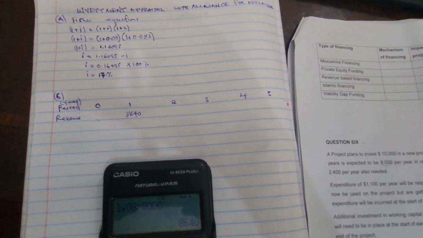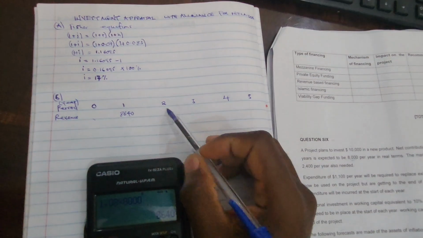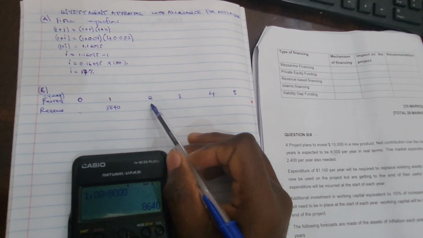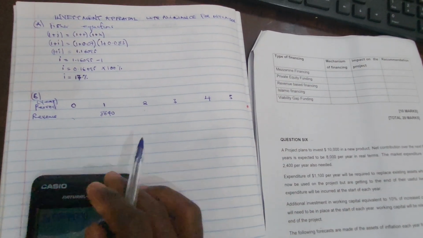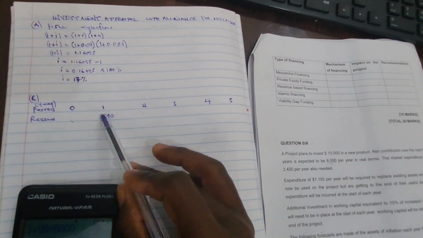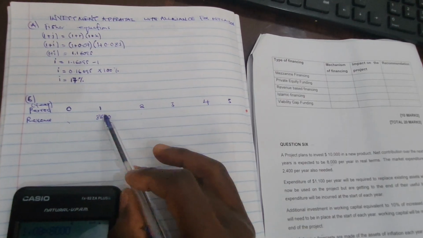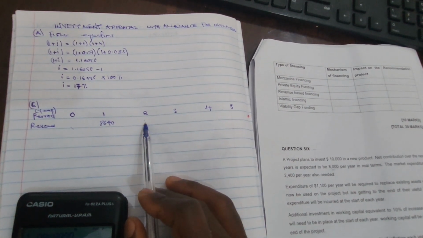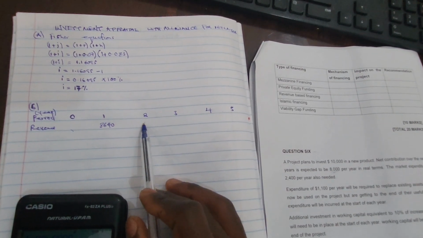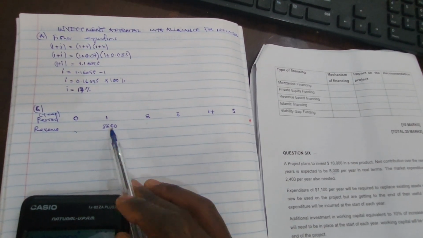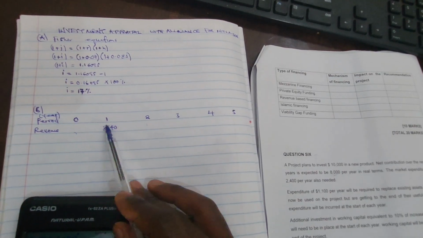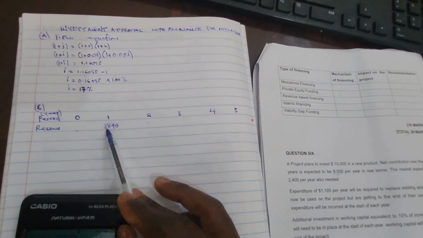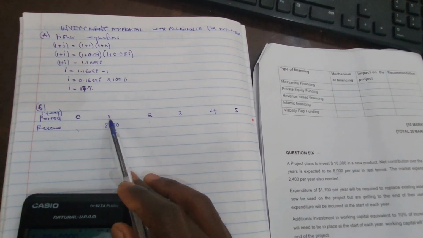Having done that, the next thing is to calculate the cash flow for the second year, and so on and so forth. Now we're going to receive the $8,000 as well as the 8% of the cash flow that we received in year 1.